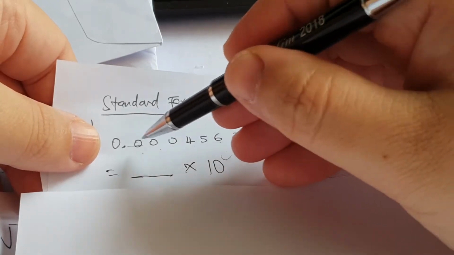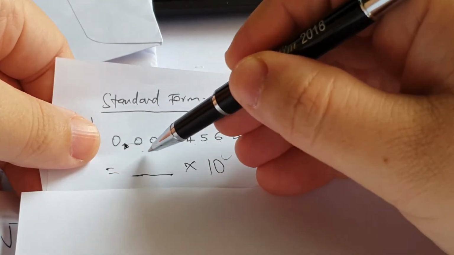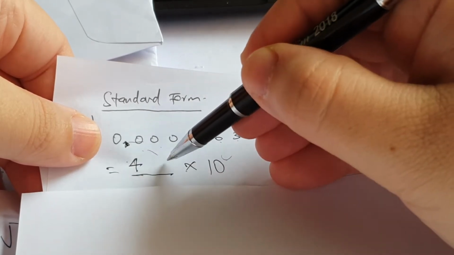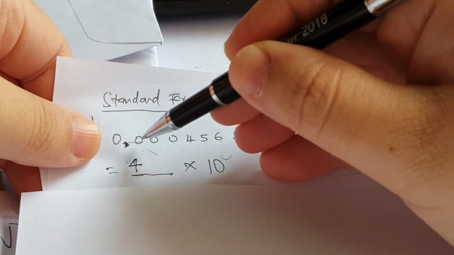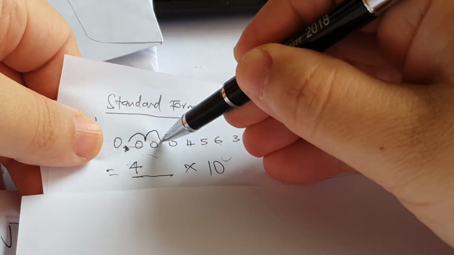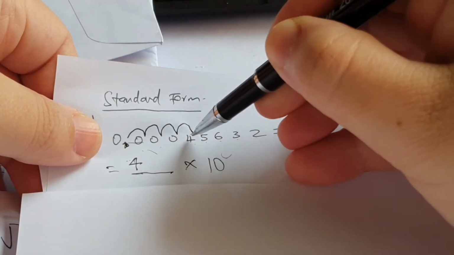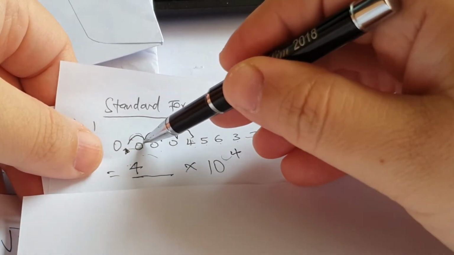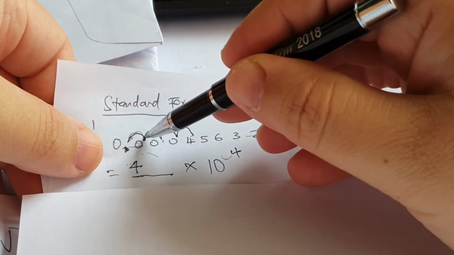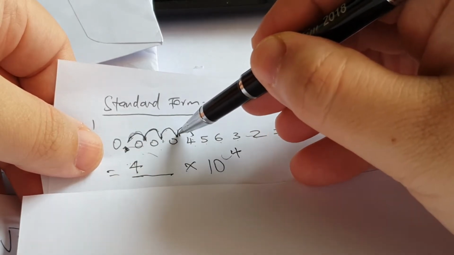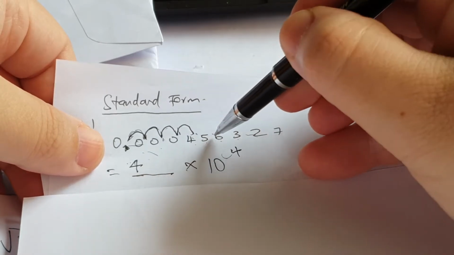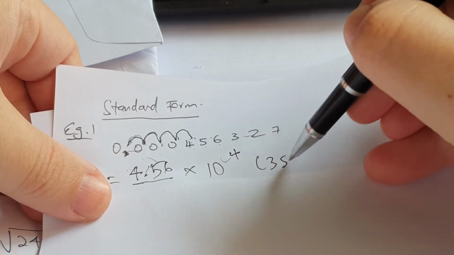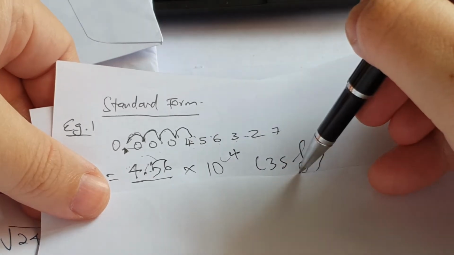So in this case, you see the decimal point is here, right? You need to make sure that this number here is between 1 to 10. Can be 1 but cannot be 10. So how do we do that? It must be 1, 2, 3, 4 point something, right? Then you jump 4 places. You let the decimal point jump 4 places, right? So it's 4.56. We round off to 3SF. 4.56, that's rounding off to 3SF.